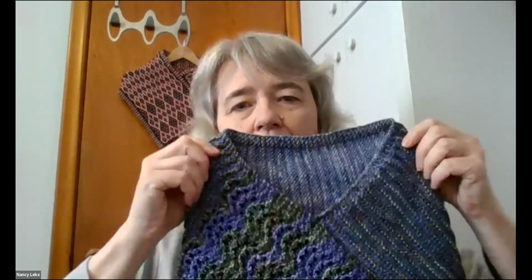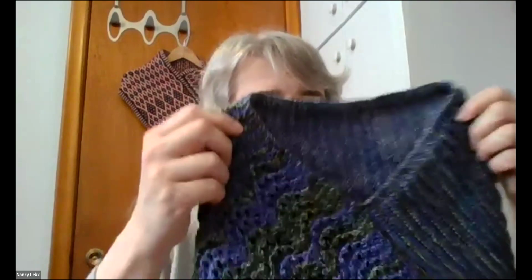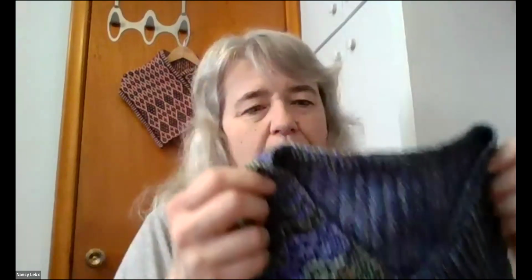I also like great big tall ones that come up over your nose because it gets to be -30 wind chills here. This doesn't pull up over your nose as well because of course it comes down at the front. But it's lovely under a coat. And when I couldn't have the great big huge scarf I wanted, I decided this is what I'll do because this I will wear over and over and over again.